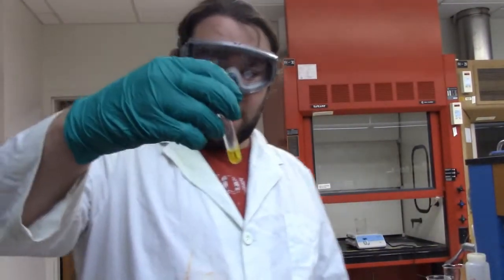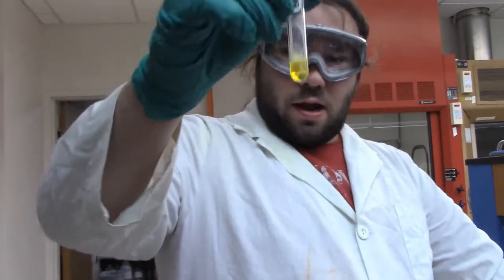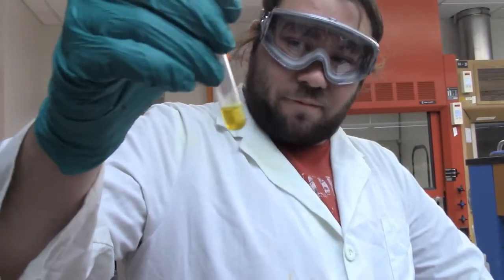Alright, so after heating it and centrifuging it, we ended up with this yellow solution, and if you look closely, there's a bit of a yellow precipitate at the bottom there. So you guys let me know if we have barium or not.